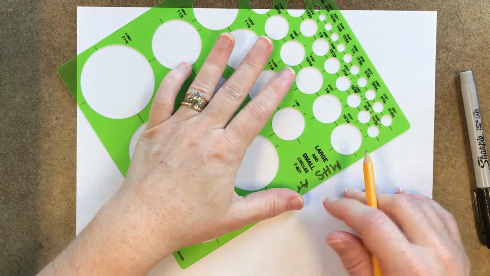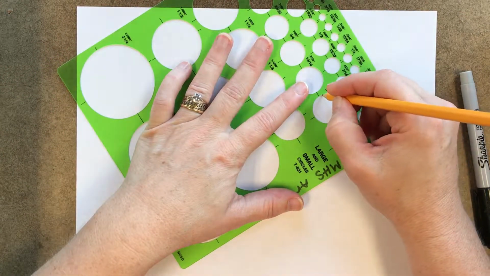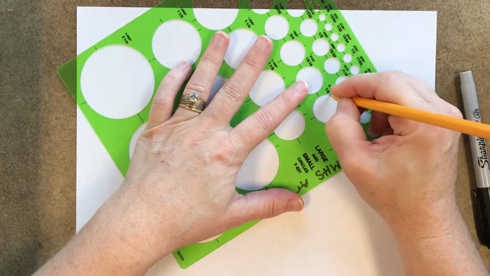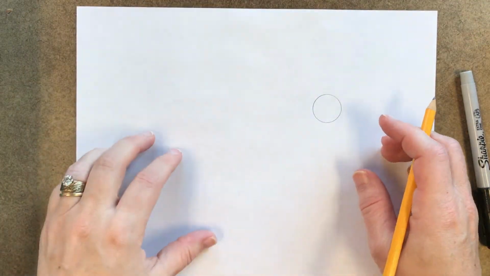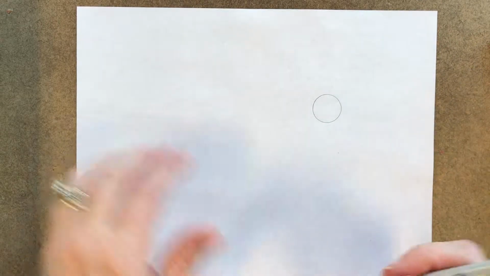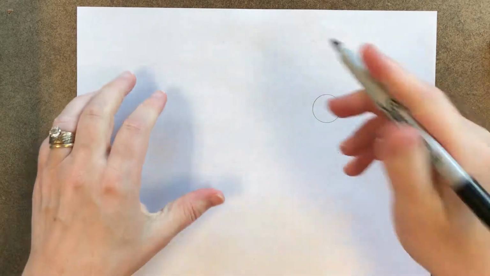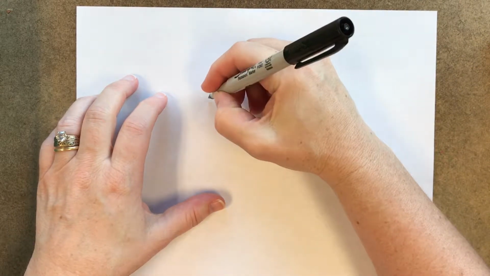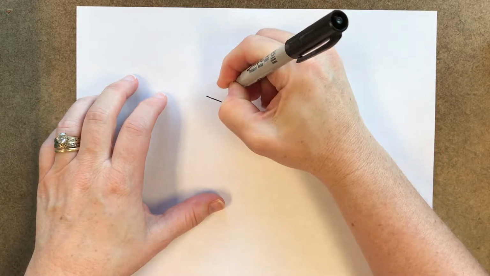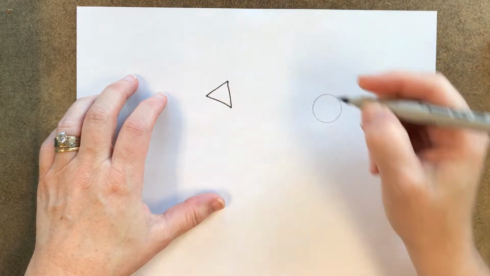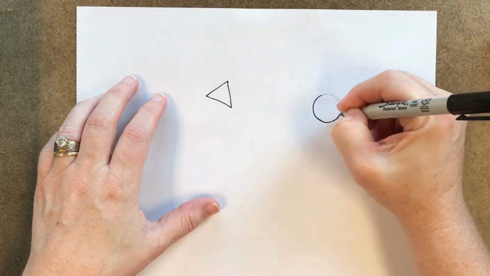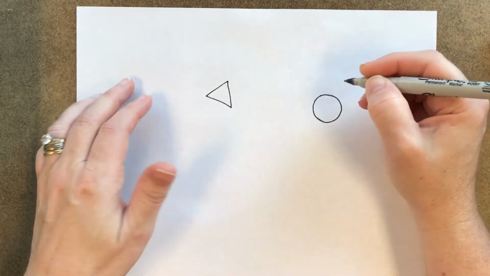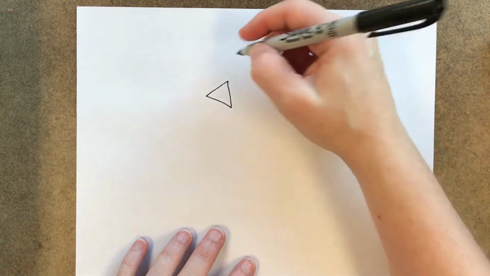I would suggest you have a template. You can make one. So I have these circle templates here, but you could also make your own. So if you wanted to do triangles, you could do one triangle, get it how you like it, and then cut it out and use it for the rest of your pictures. Or you can do multiple sizes of triangles.